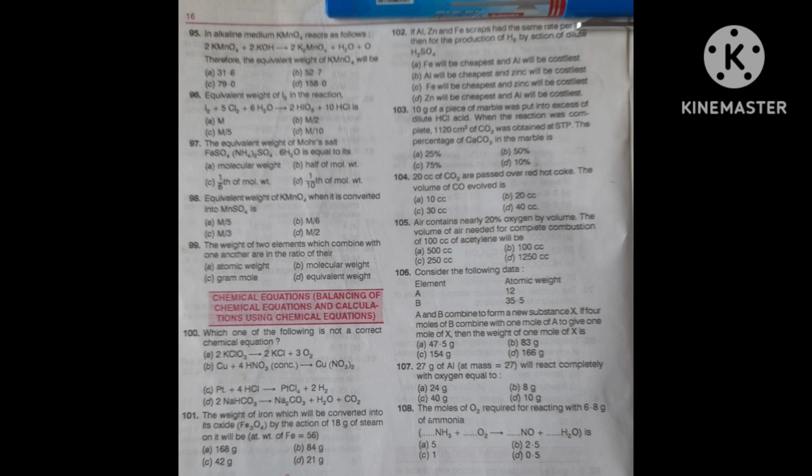Then by seeing this calculation, you will find that aluminum will be cheapest, only 18 rupees. Correct? 18. And Zn will be costliest, 65. Hence option B is correct. This type of question is generally asked in IIT Advanced. Now next question I am reading.